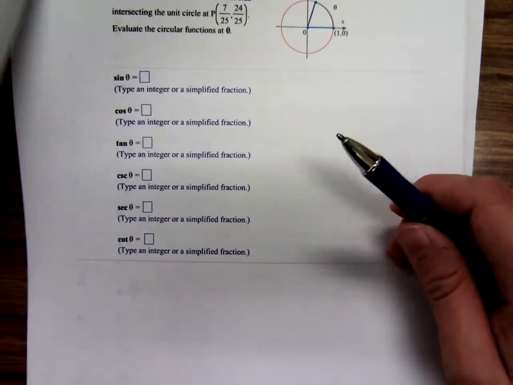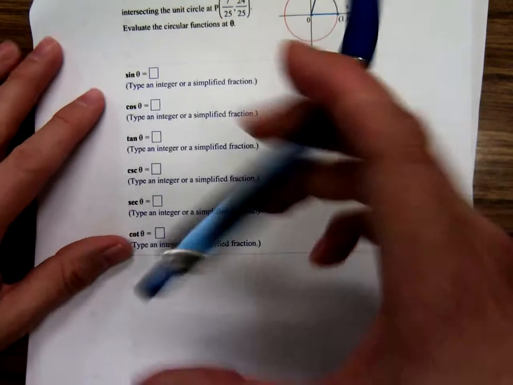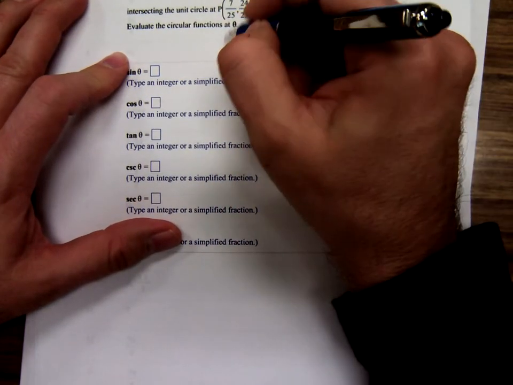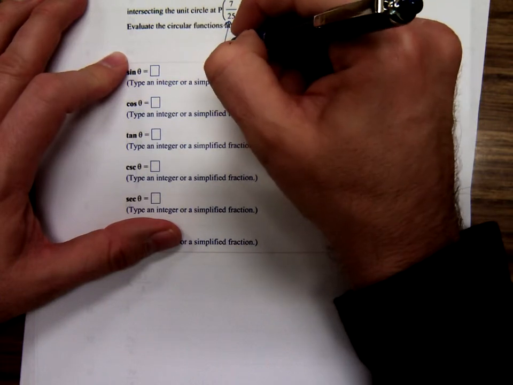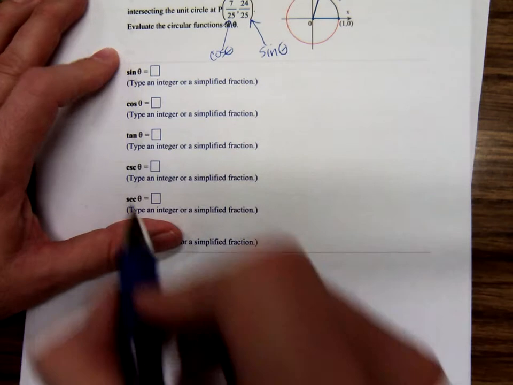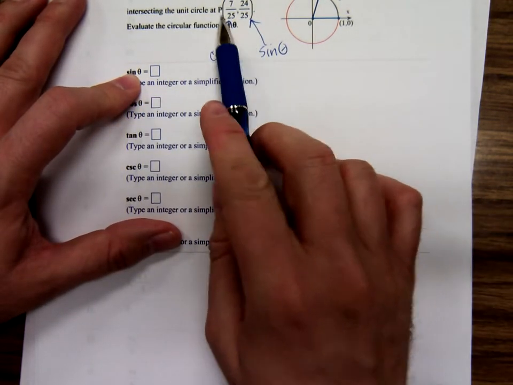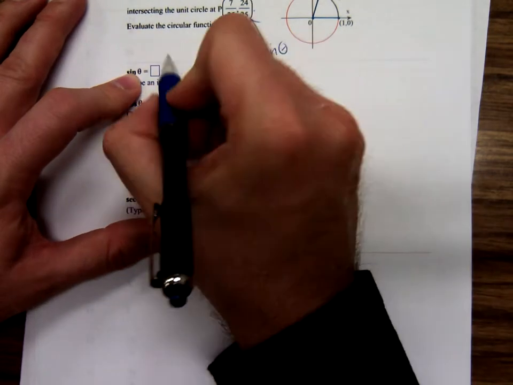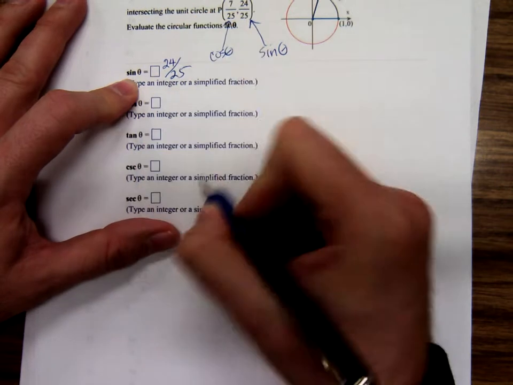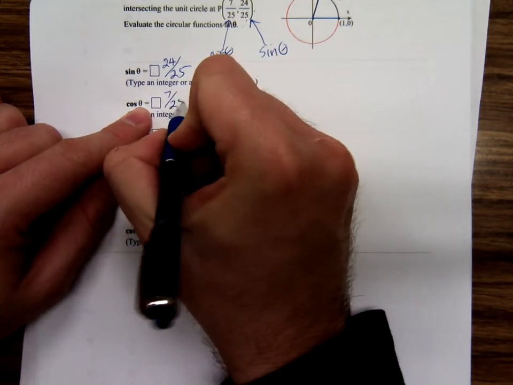Here's a better one. Okay. Just to make sure you have the hang of it. They give you the point. Remember, the first number is cosine. The second number is sine. So this isn't one of the special angles. This point isn't labeled as one of the special angles on our unit circle. So right here you'd write 24 over 25. Cosine's the x value, 7 over 25.